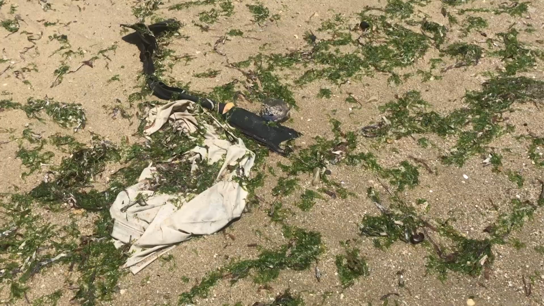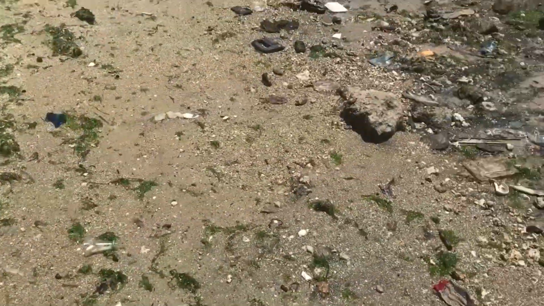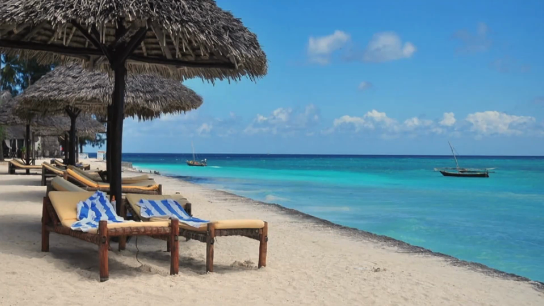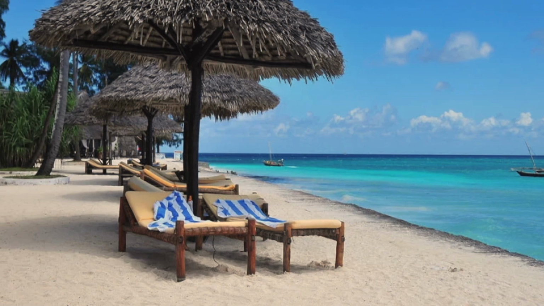Also, a good place must not have a hotel, because the hotel makes cleaning there, so it is not a good area. There are many things to consider before collecting marine litters, but what I explained is very important.